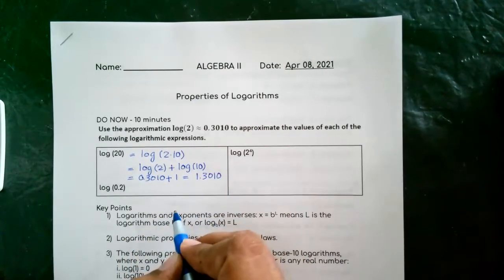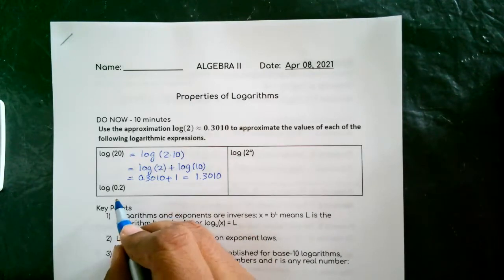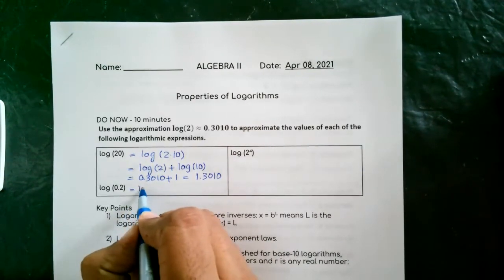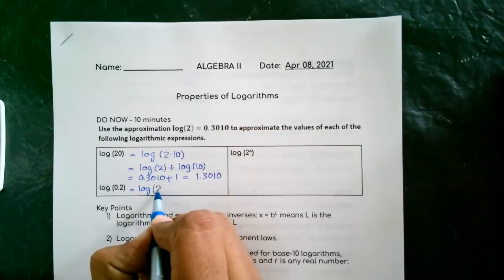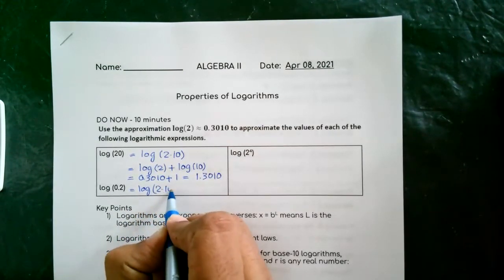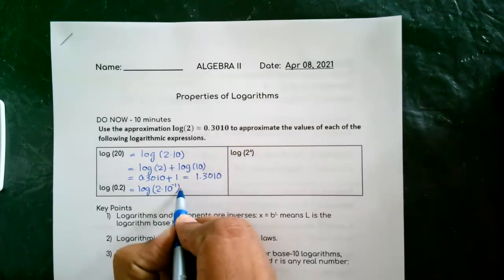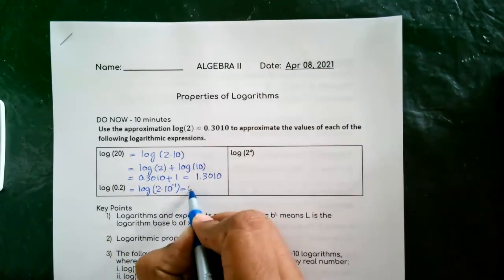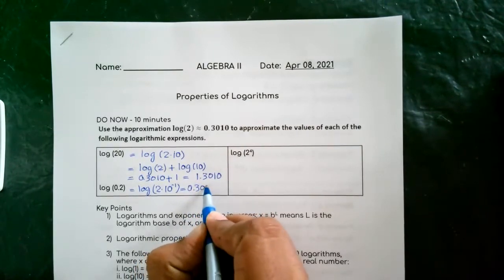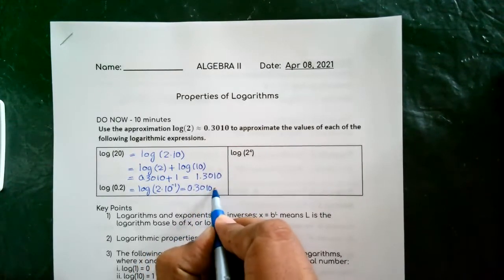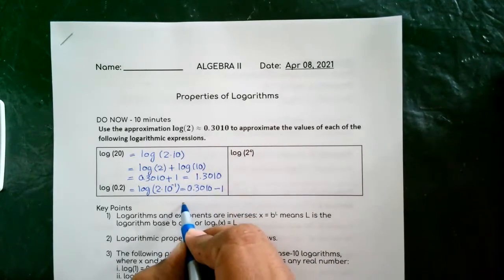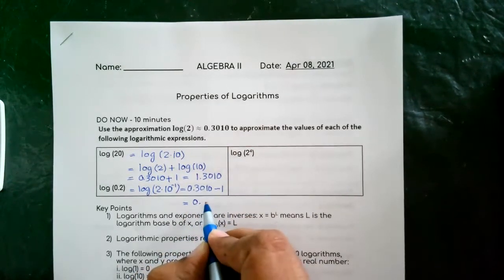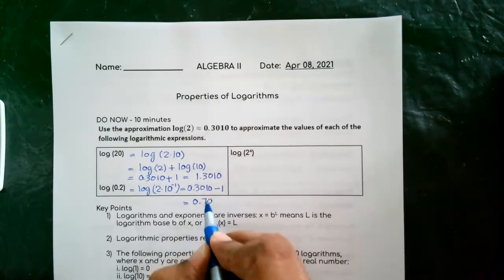1.3010. Now if you do the same problem, but this time instead of 20 we have 0.2, we can write this as log of 2 times 10 exponent negative 1. So that will be log of 2, which is 0.3010, and log of 10 exponent negative 1 is negative 1. So when you subtract, your answer will be approximately negative 0.70.